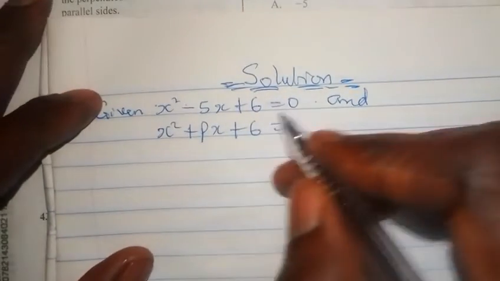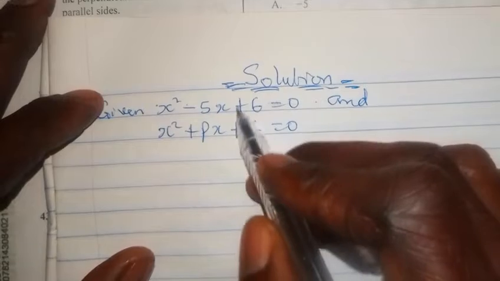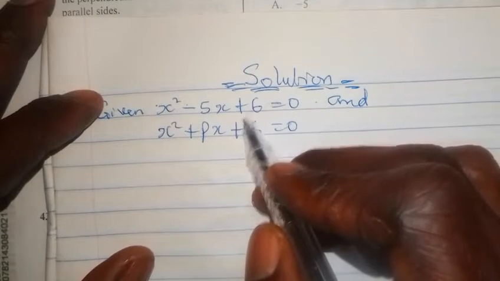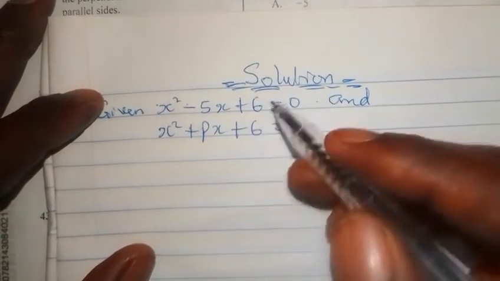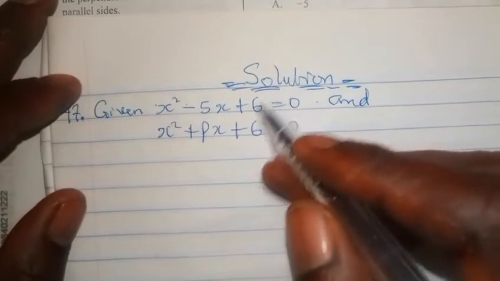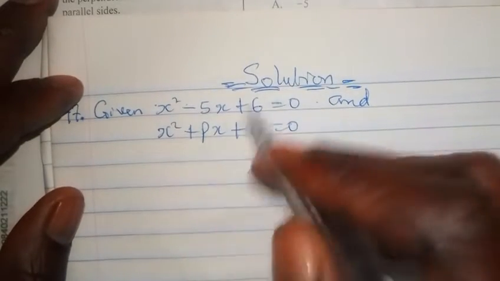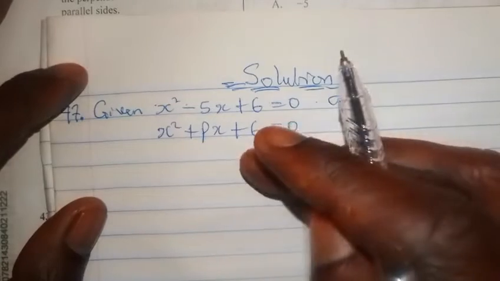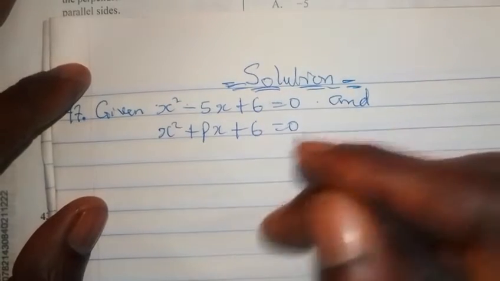I took our time to write the questions out, so you can see that these two quadratic equations have common roots. When we say they have common roots, that means they share the same roots. We can approach this question in several ways. I'm going to show you one of the ways we can approach this question.